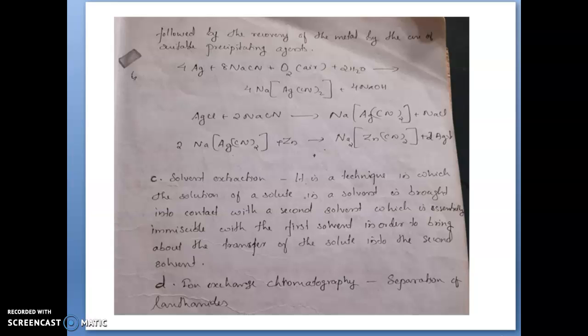The next method is solvent extraction. The solvent extraction technique is based upon the solute traveling from one solvent to another solvent. The two solvents will be immiscible. So the metal or particle in one solvent will be treated with another solvent. What will happen? The metal alone will go from one solvent to the other. The impurities will remain in one solvent, and the pure metal will be in the other solvent.